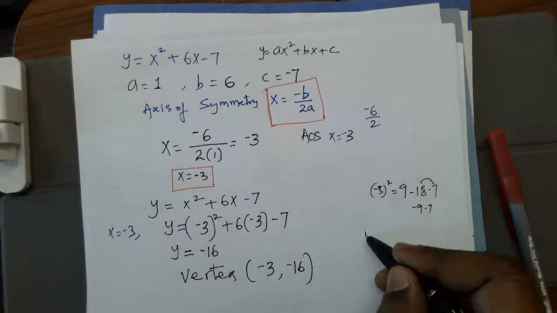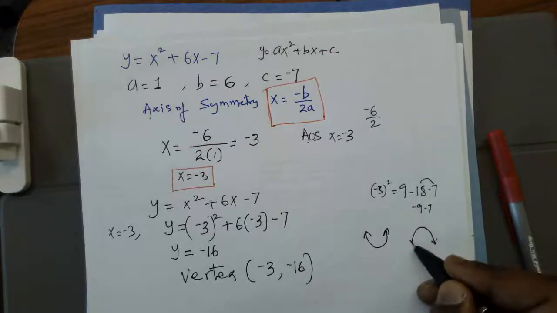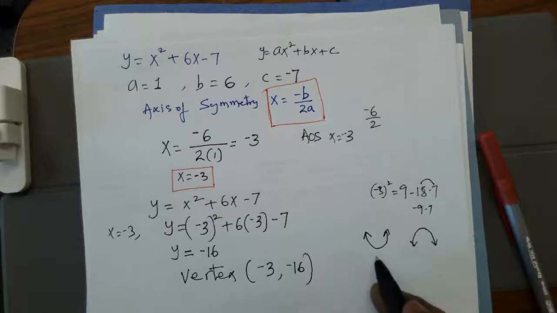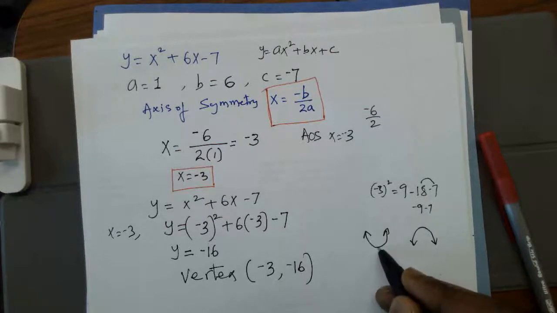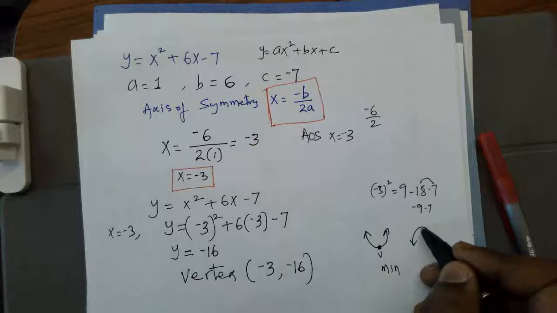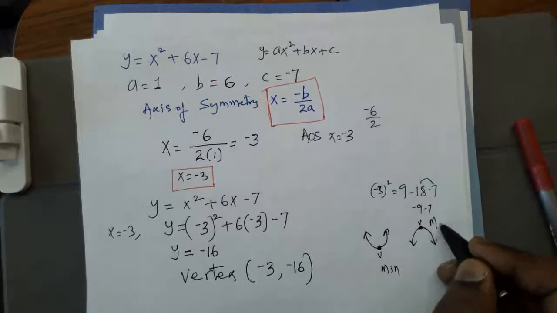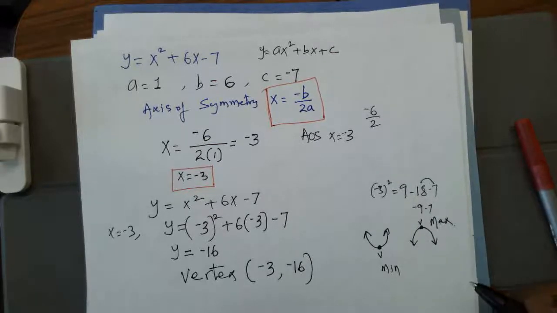Is your graph looking like this, smiling or sad? If it is this way, that is your vertex and gives you a minimum value. And if it is in the opposite direction, that's the vertex, that is a turning point, gives you a maximum value.